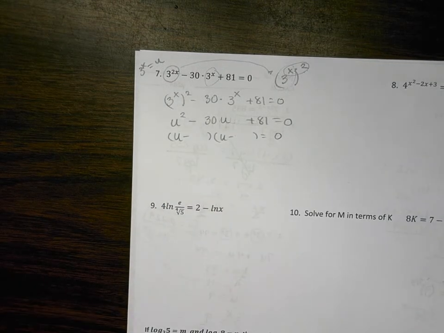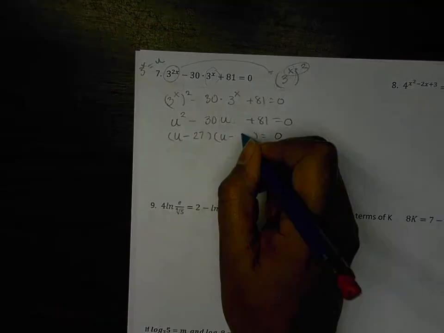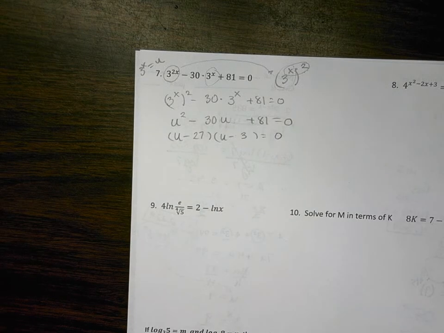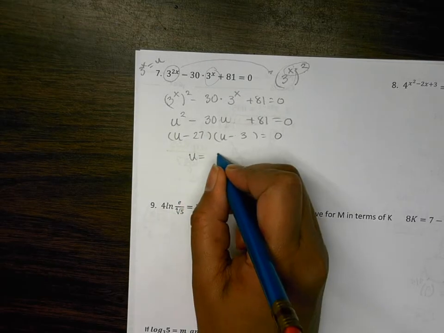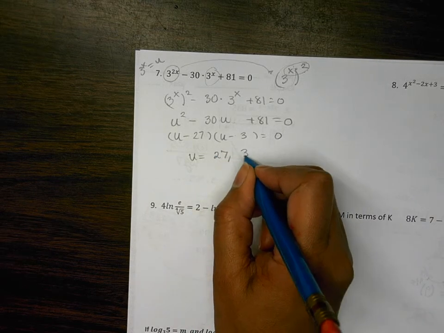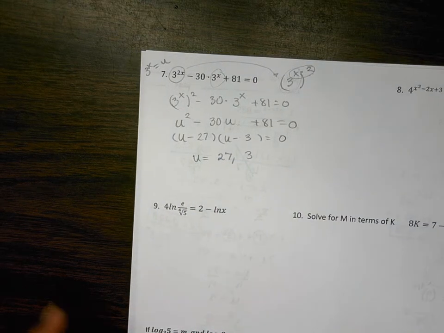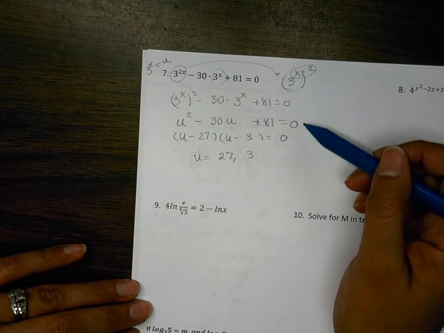And it's not 9 and 9. 27 and 3. Did anybody else get that? Does that work? Okay, what are my two values for u? Positive 27 and positive 3. Okay, you're taking the test, you get this far, you put this in the answer column, and even though your work is beautiful, why would I still mark it wrong?